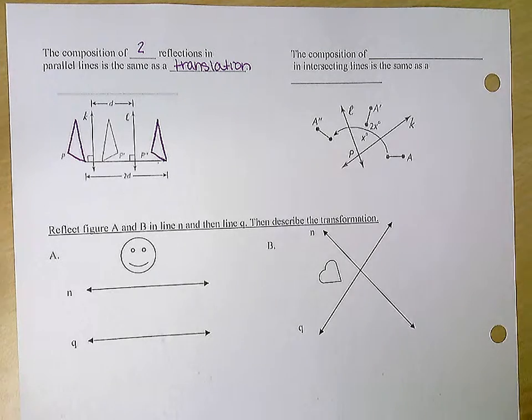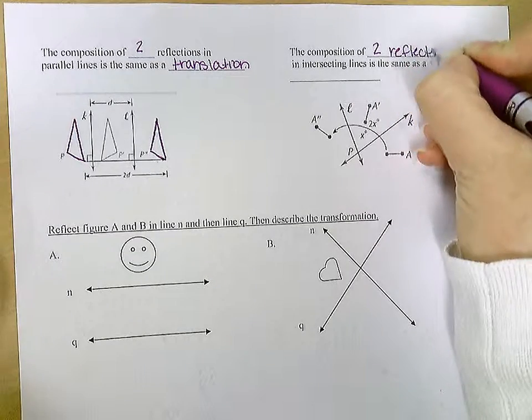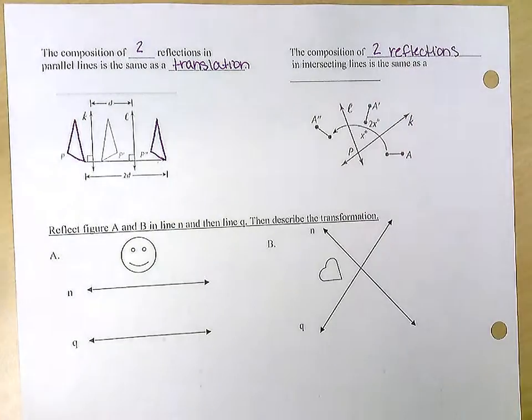Now the composition of two reflections in intersecting lines is the same as a rotation.